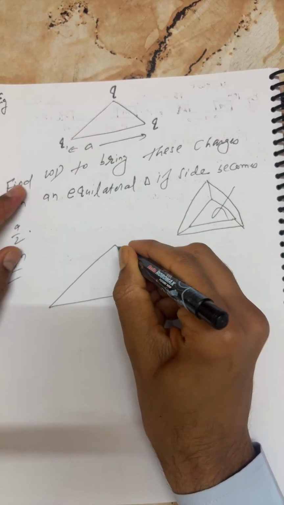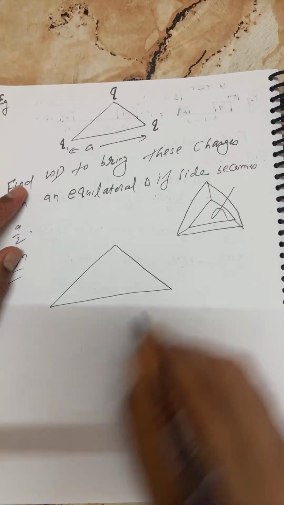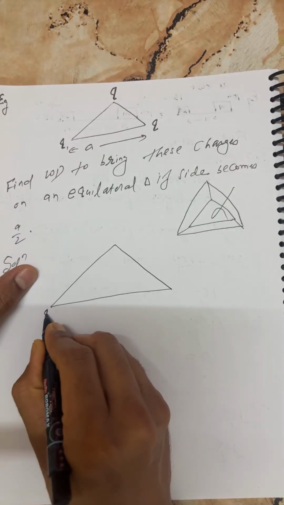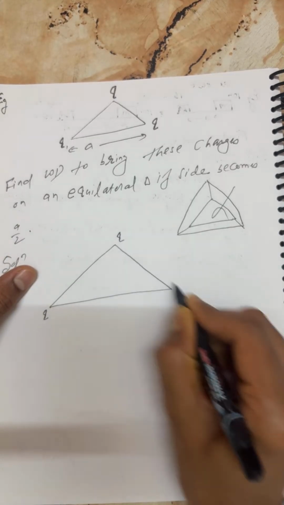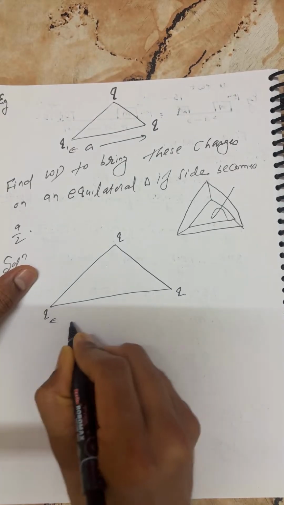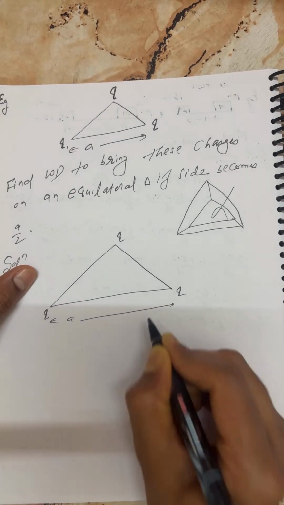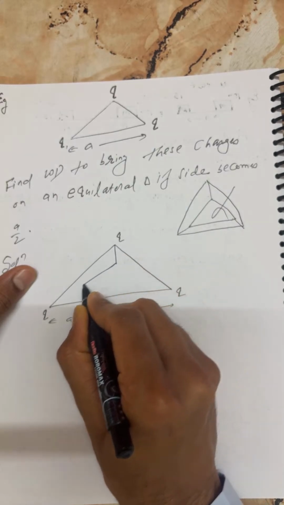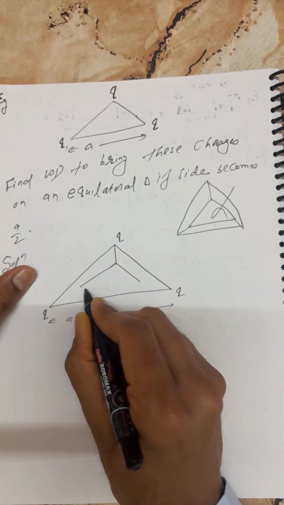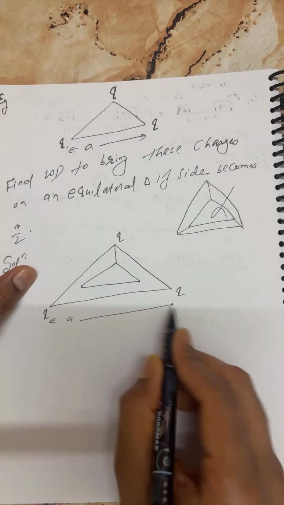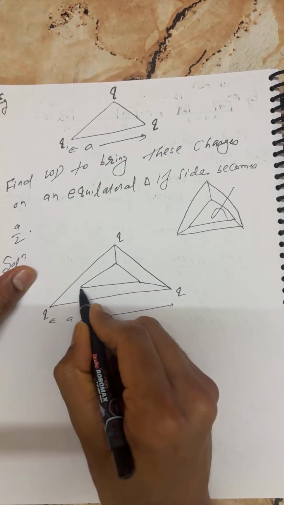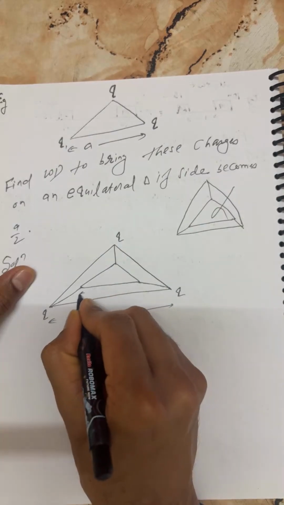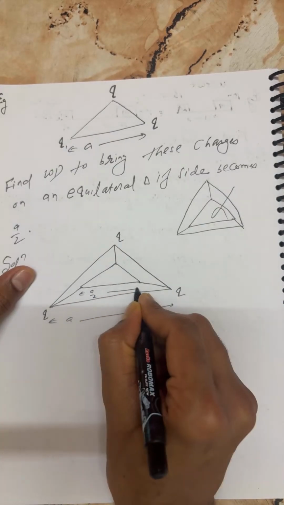Now, students, this is the initial setup. This is Q, this is Q, this is Q. Beta, the side length is equal to A. In the question it is mentioned that if the side length becomes A by 2, then we have to find the work done.